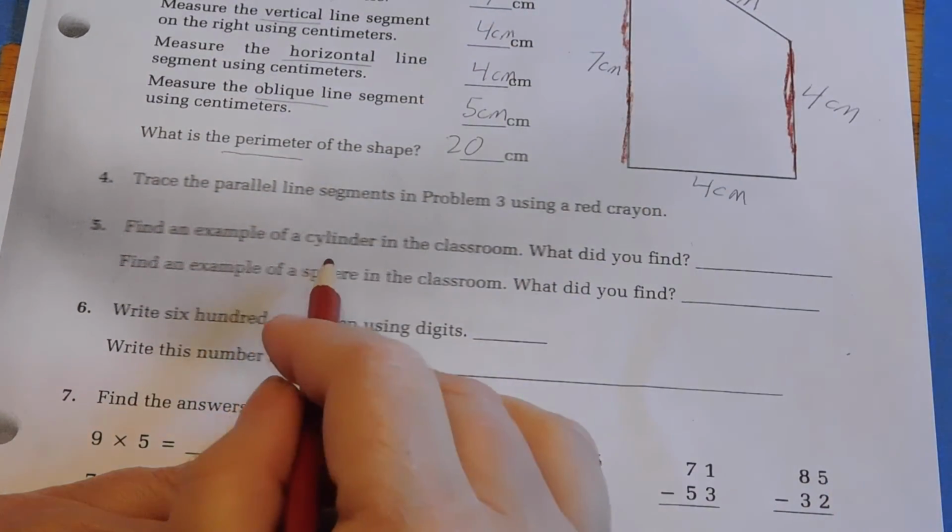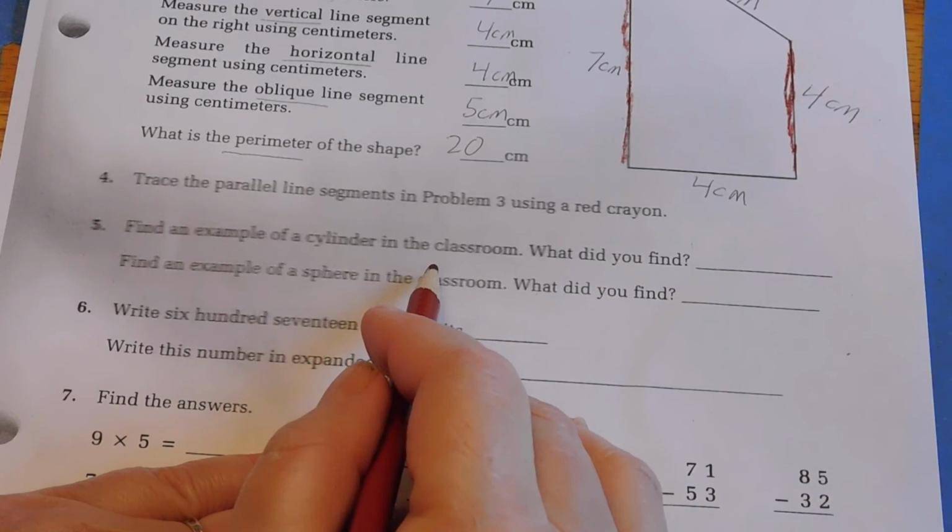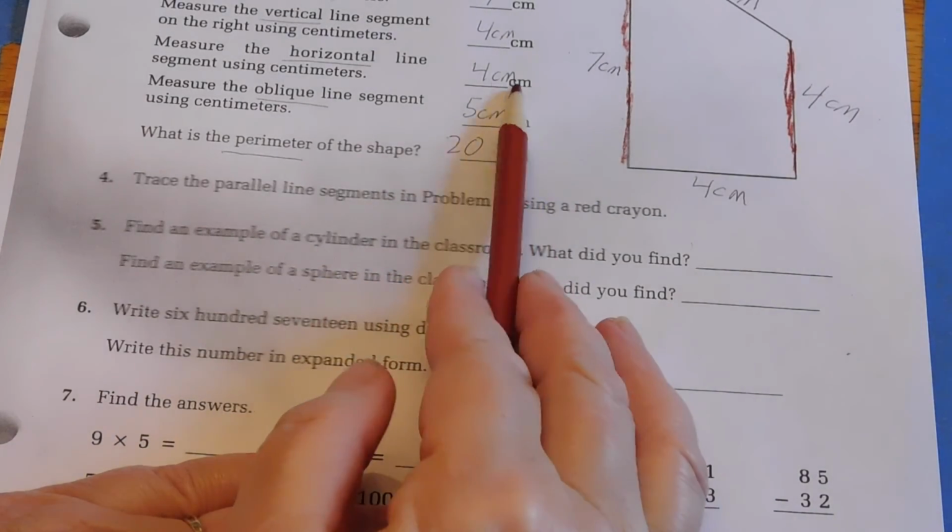Okay. Find an example of a cylinder in the classroom. Well, I'm looking around here and I don't see very many cylinders for me. So you just do it around yours. If you have a water bottle, that's probably a cylinder. If you have a can of Pringles, that's a cylinder. Actually, I found a couple things. Let me zoom out for them.